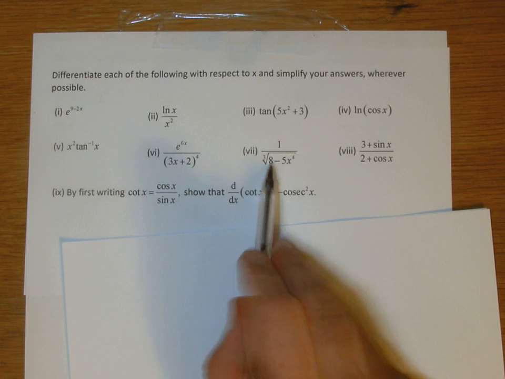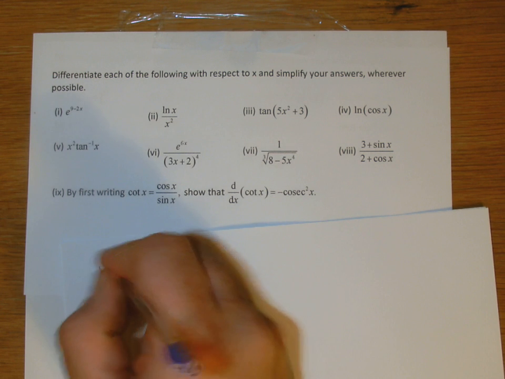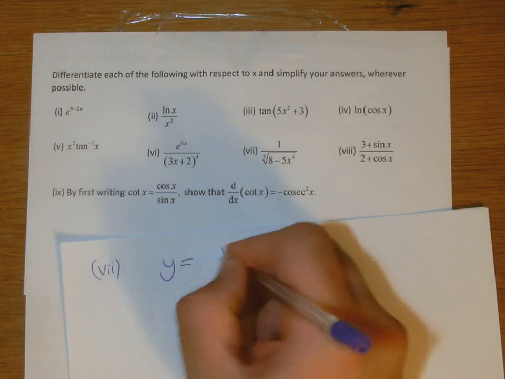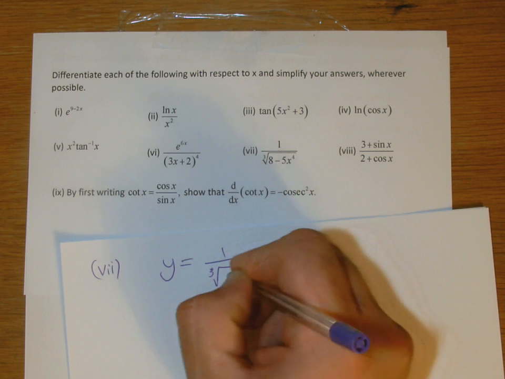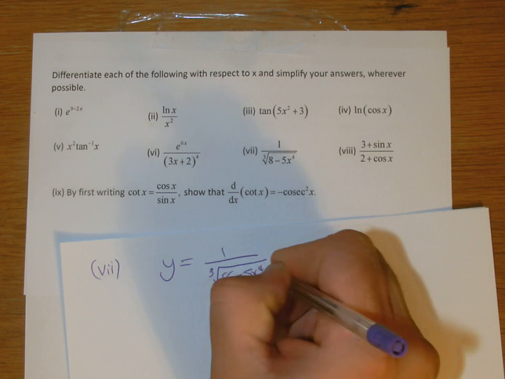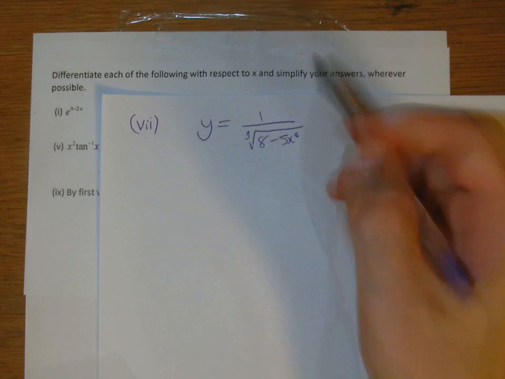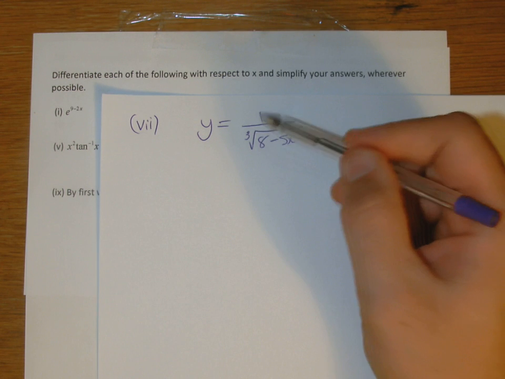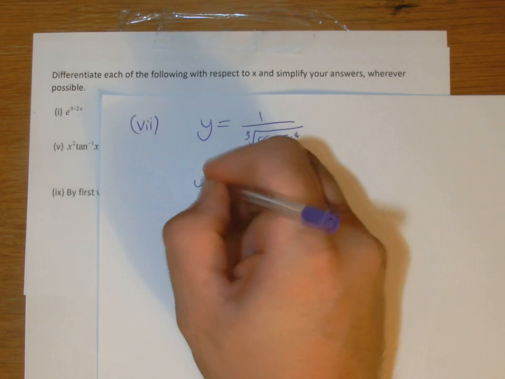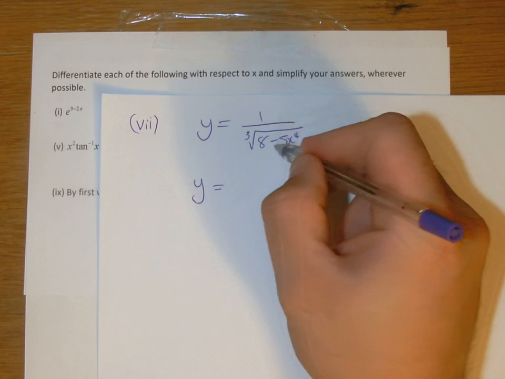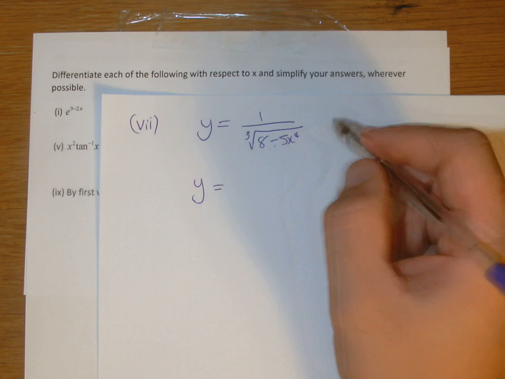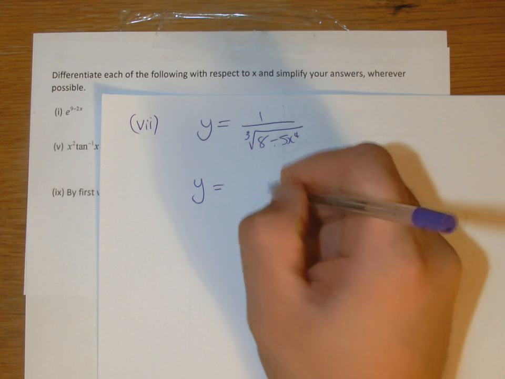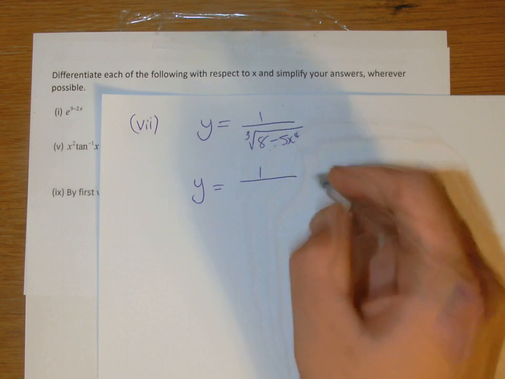Okay, question 7, right? You look at this now and you wonder what are we meant to do here? Is it a quotient? It can be thought of as a quotient, I suppose, because you've got one function divided by another, but because there's just one, my advice to you is just to take this up, it'll be much easier. Now before you take it up, we need to write this cube root as a power.